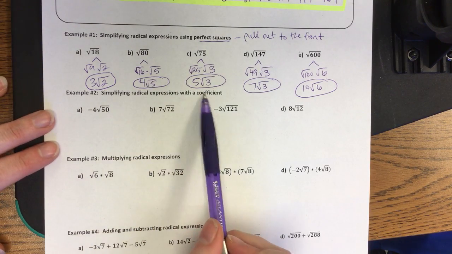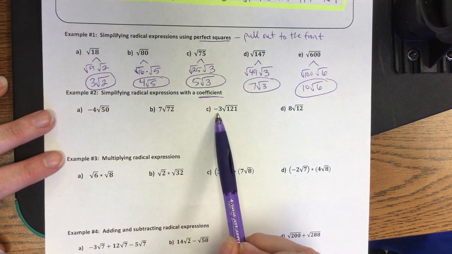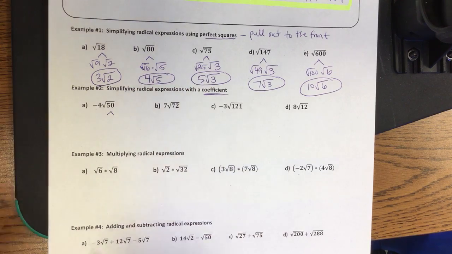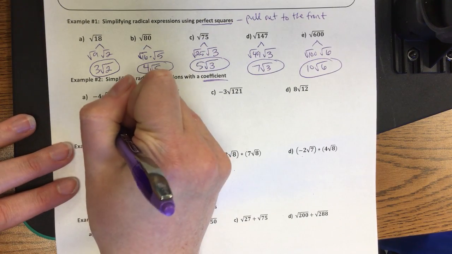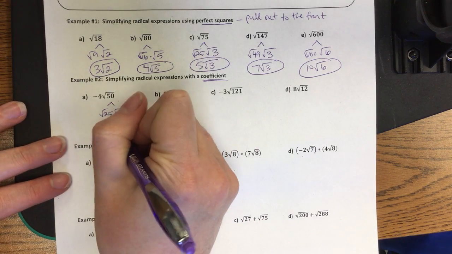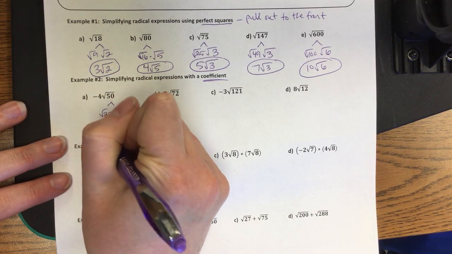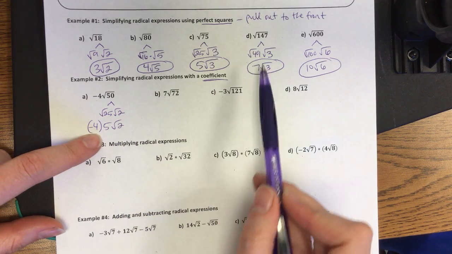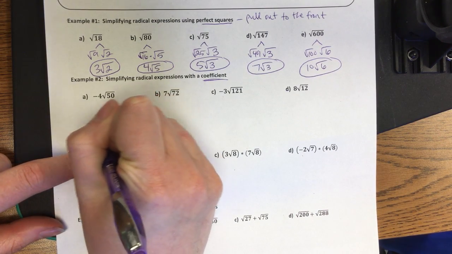All right, but what if we have a coefficient, which is a fancy word for a number on the front? Do you see how in every example we've got a number in the front here? Well, what we just did still applies. So the largest perfect square that goes into 50 is, hopefully you're saying 25. It goes in exactly 2 times. Square root of 25 is 5. And then I bring that -4 down. That -4 is getting multiplied by the 5 because I pulled the 5 out to the front, remember? So I got negative 20 square root of 2.